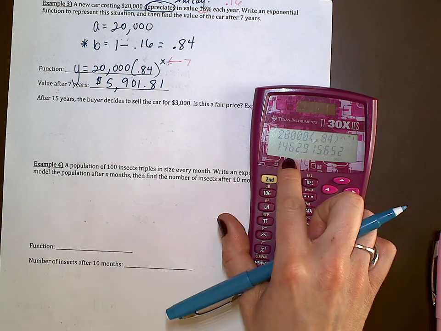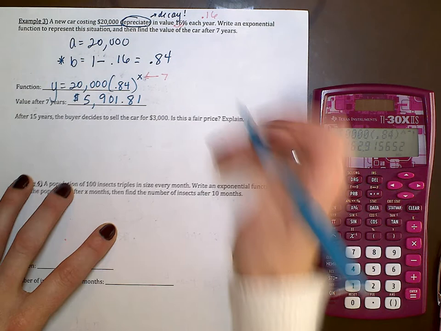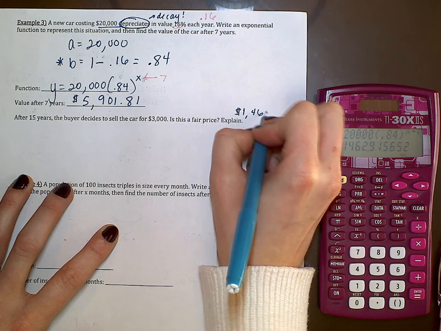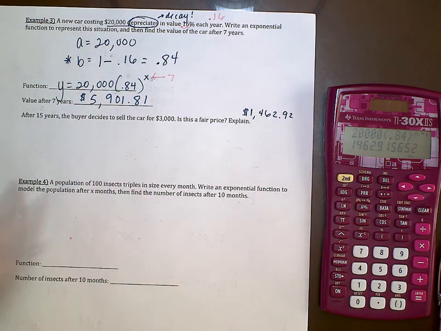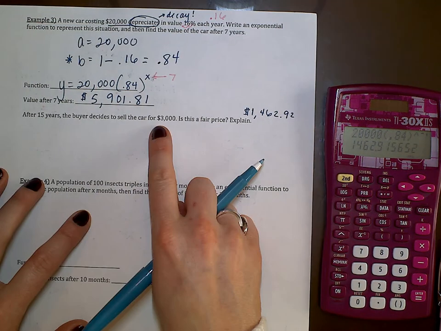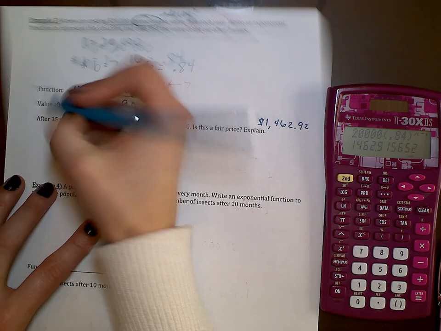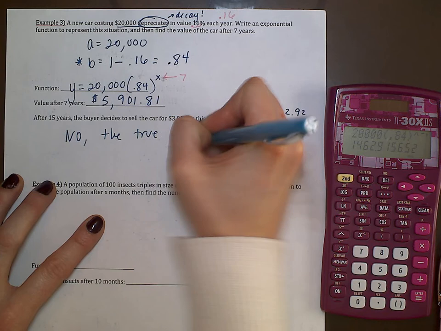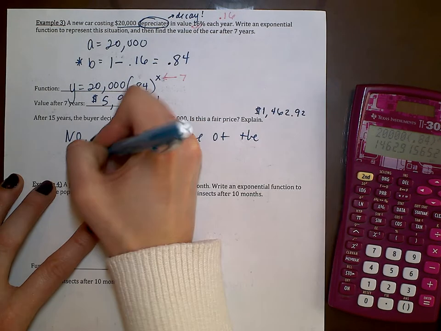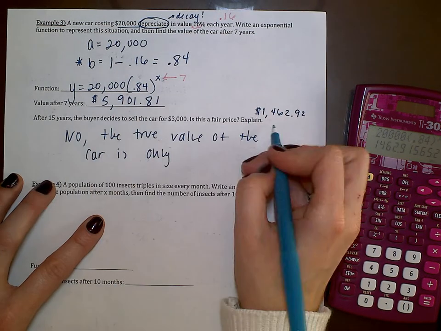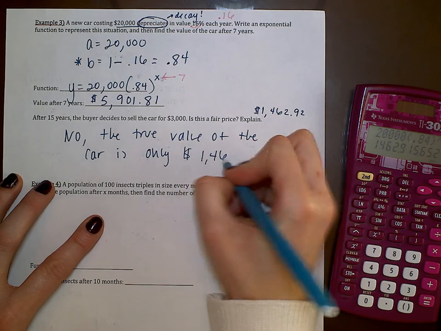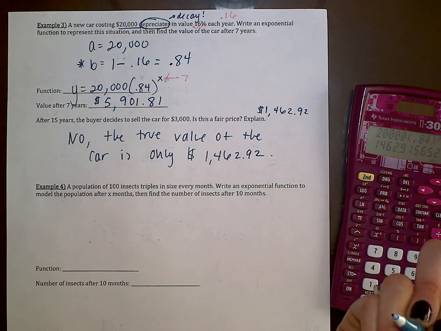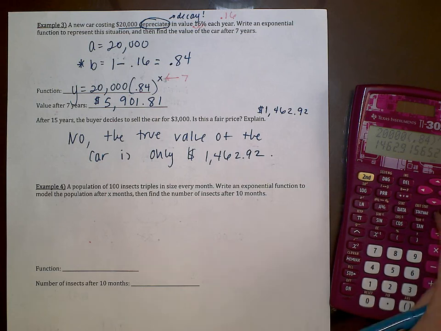So the car is actually worth, after 15 years, from my model's prediction, $1,462.92. So let's see, if I sell it for 3 grand, no, that's definitely not fair, because the true value of the car is only what I wrote right here. So, I mean, yeah, you're making a decent profit there, but it's not a fair price. Good for you, bad for the buyer.